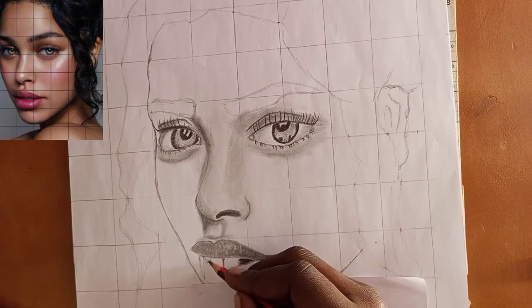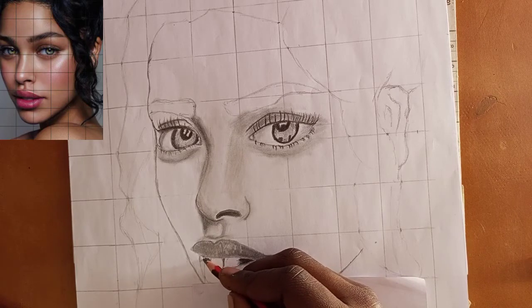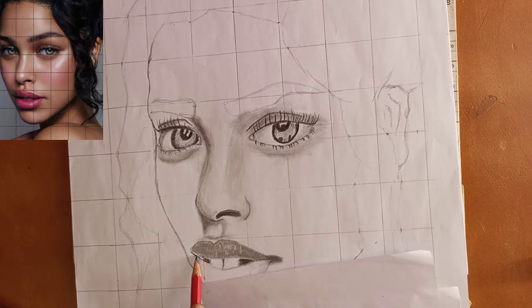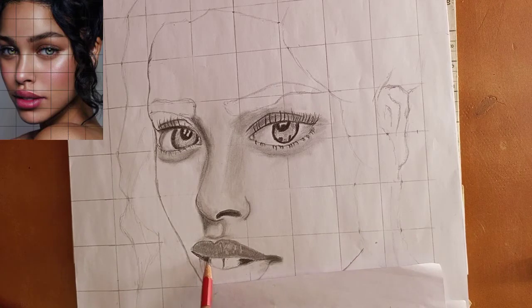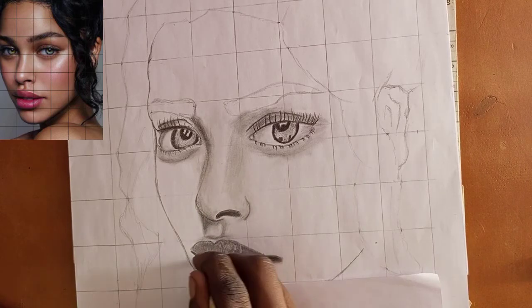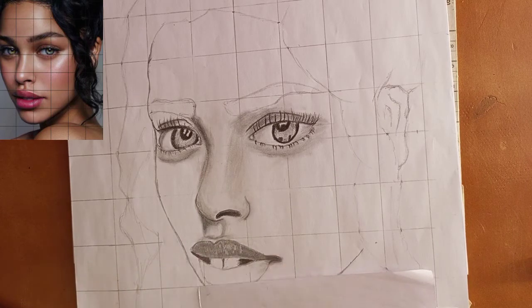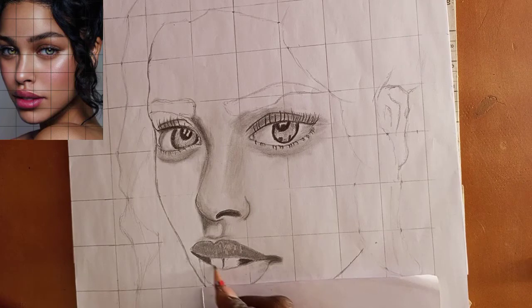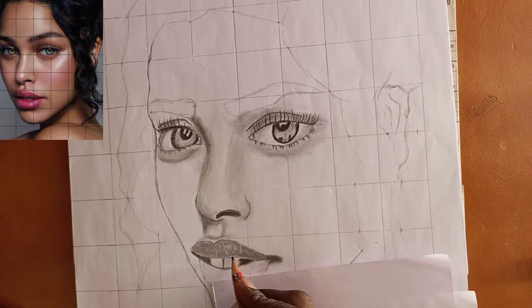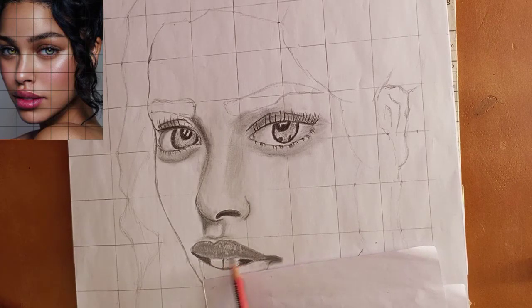Draw the teeth. Then we are going to shade the teeth, make them more real too. We'll go to shade and leave some little highlights.